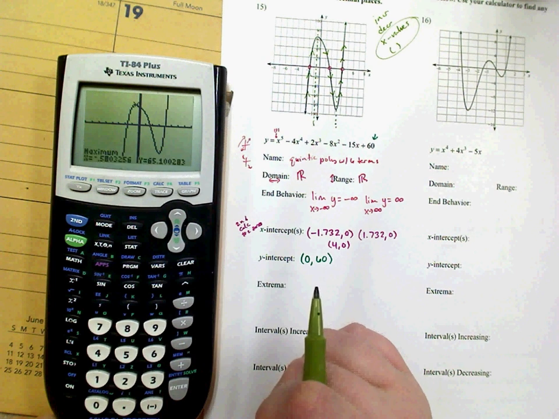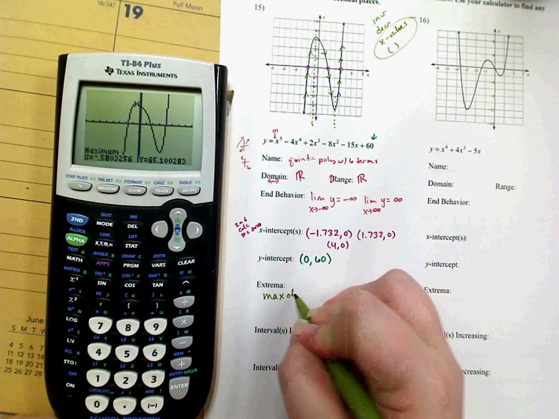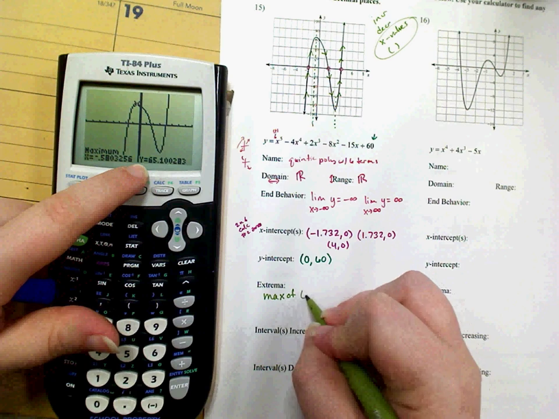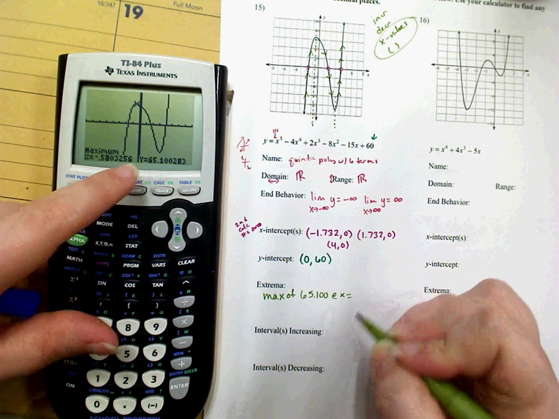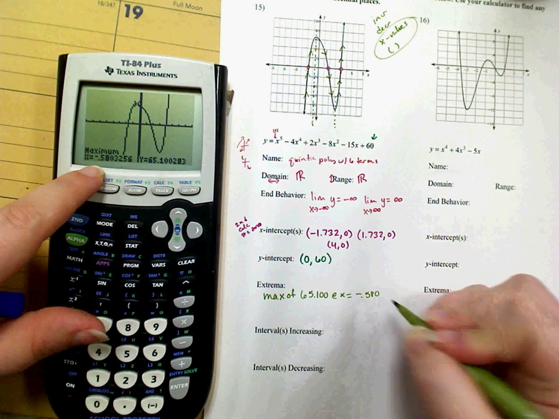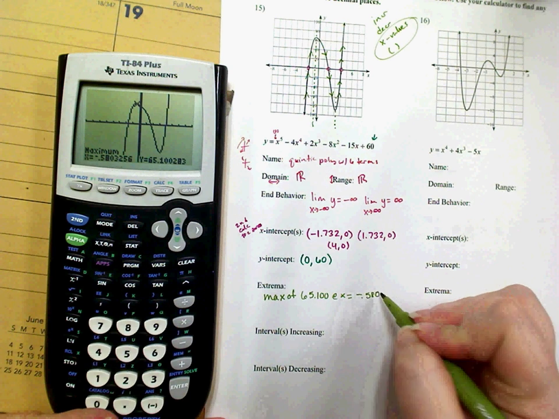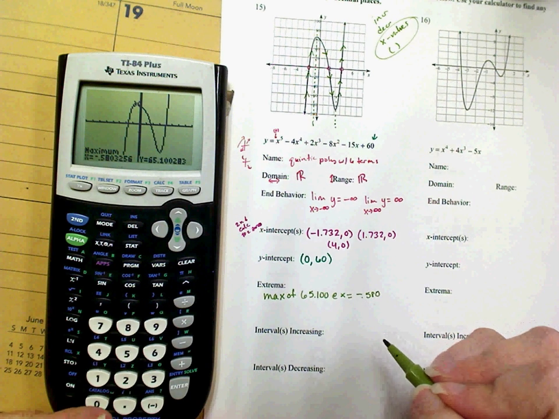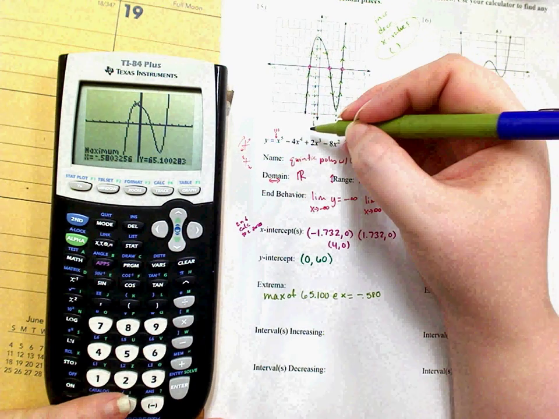Okay, so I've got a max of the y value, 65.100 at x equals negative 0.580. I'd rather you write the 0 than not, because that tells me that you are conscious of the fact that I want 3 decimal places. Okay, so I know that the x value of this maximum is negative 0.580.